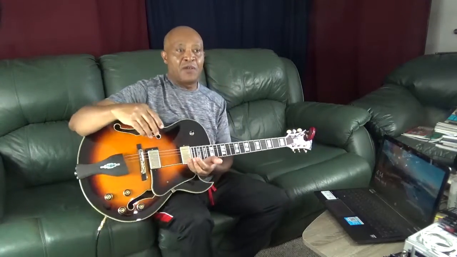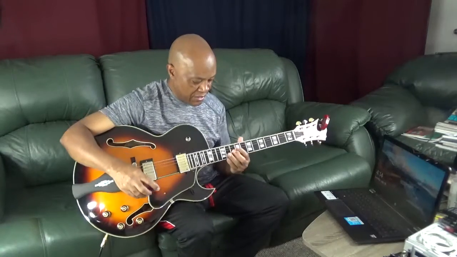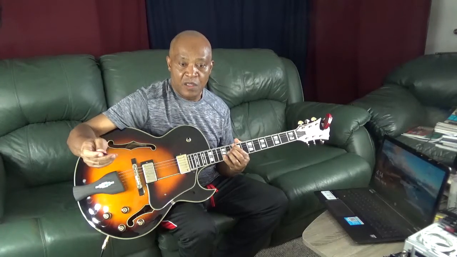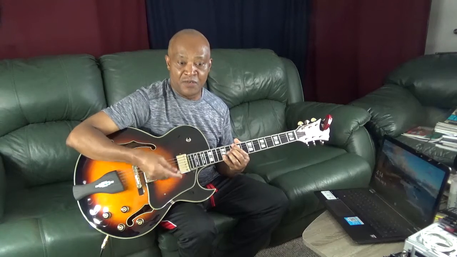So that's the reason why, when we play C dominant 7th in the key of C major, we're not supposed to have C dominant 7 in the key of C major. We're supposed to have a C major 7.